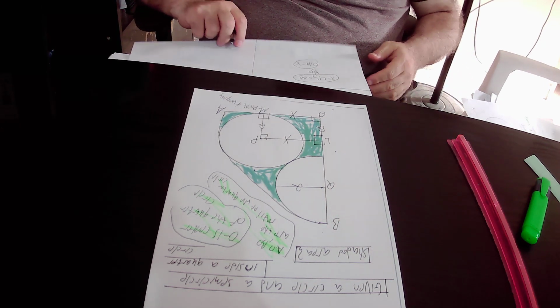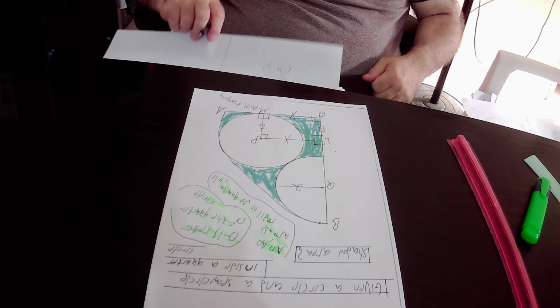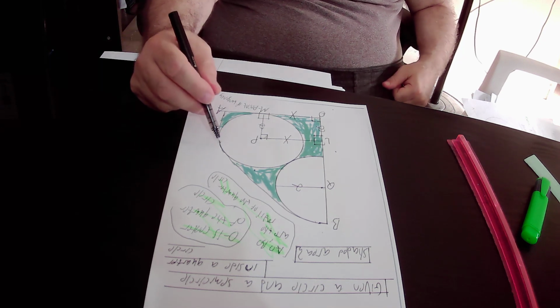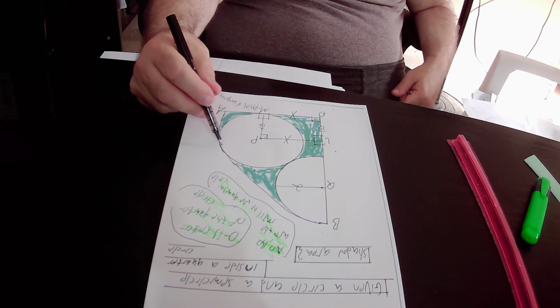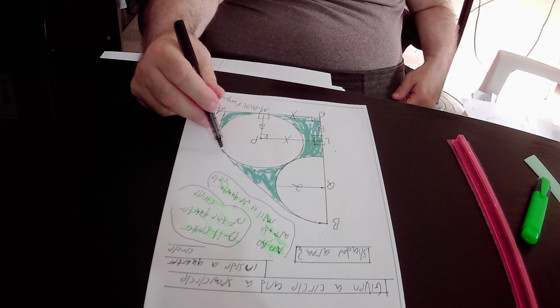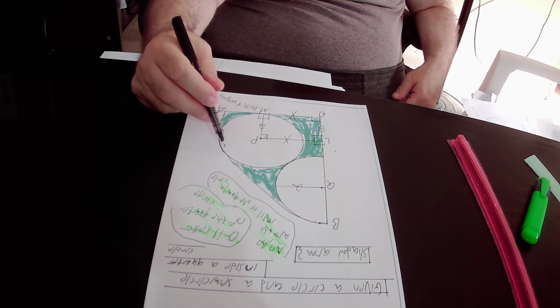In the next step, we'll focus at this point, that is the touching point of the circle with the quarter circle.